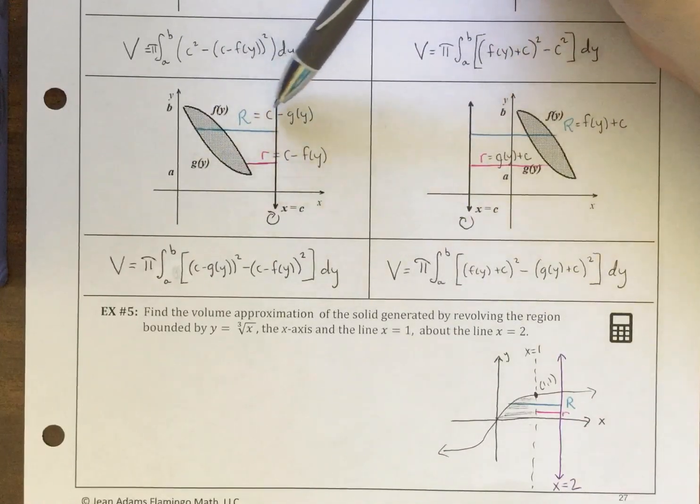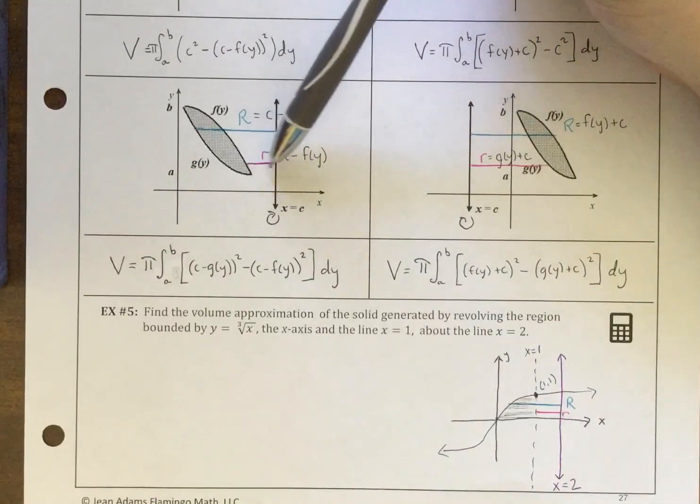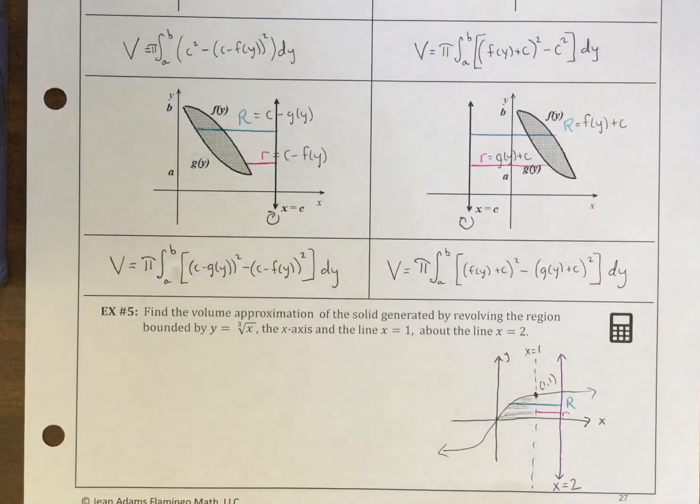That's big R, c minus g of y, and then little r is down here, the distance from c to f of y, so it's c minus f of y. And over here, same thing but in reverse. So our radius is getting bigger, and little r is down here. We're adding that c value onto it.